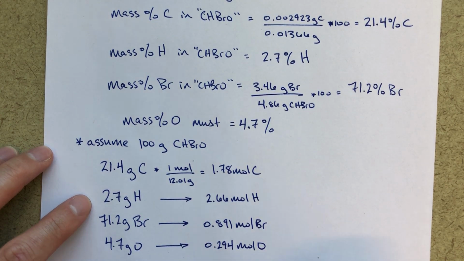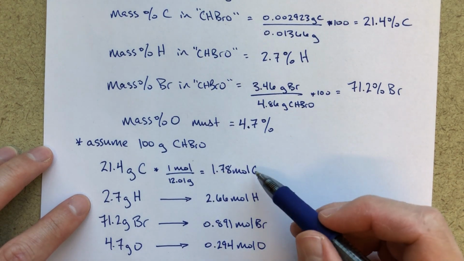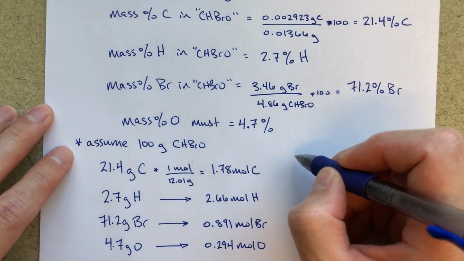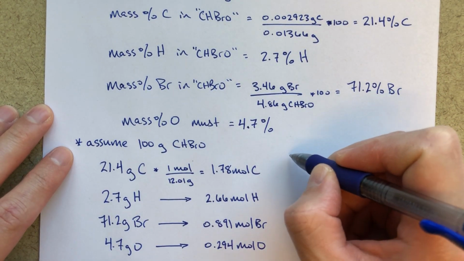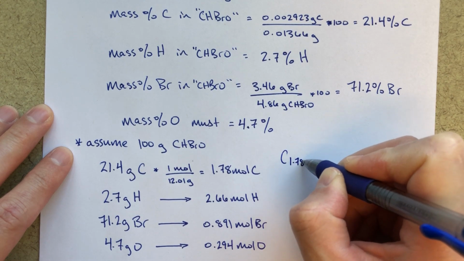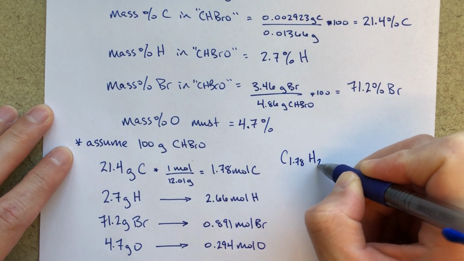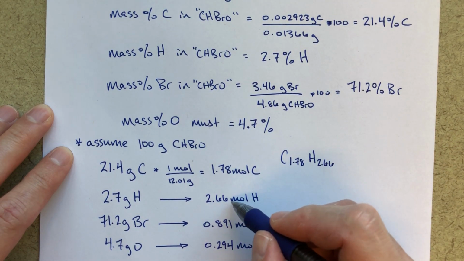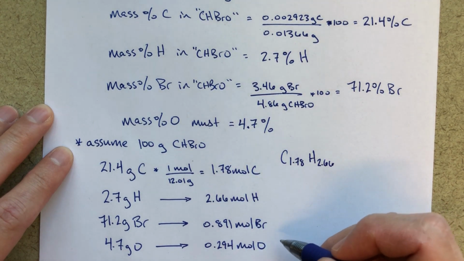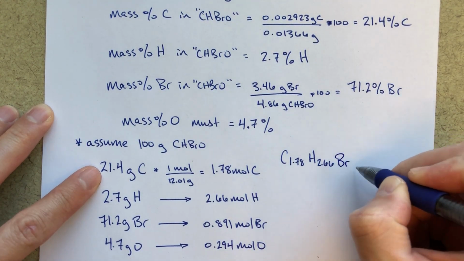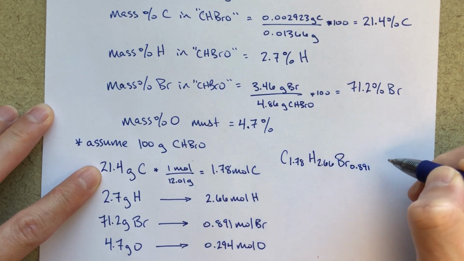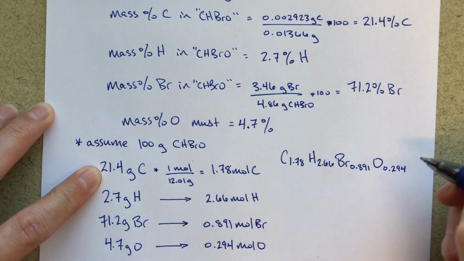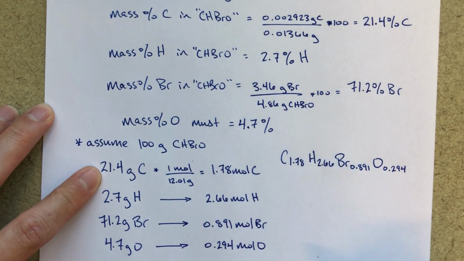and oxygen. Now we've got a ratio, right? So now we've got our mole to mole to mole ratio of carbon to hydrogen to bromine to oxygen. There are lots of different ways to go from here. The way that I'm teaching it currently, I guess, is probably the best way to put it, is I'll say, well, these are our mole to mole ratios, right? 1.78 moles of carbon to every 2.66 moles of hydrogen to every 0.891 moles of bromine, so on and so forth. So I'm actually just going to write it like that. These are the mole to mole ratios for carbon to hydrogen to bromine to oxygen.